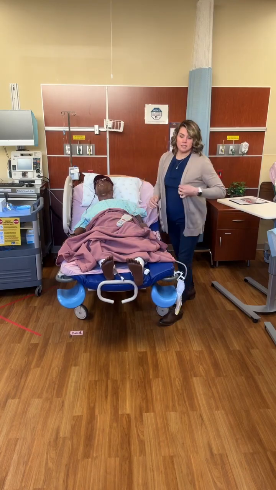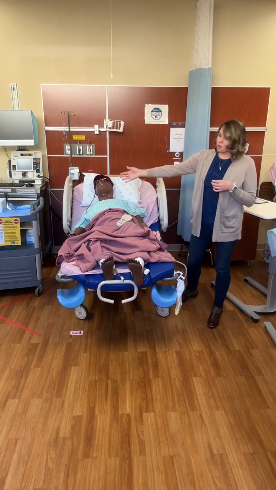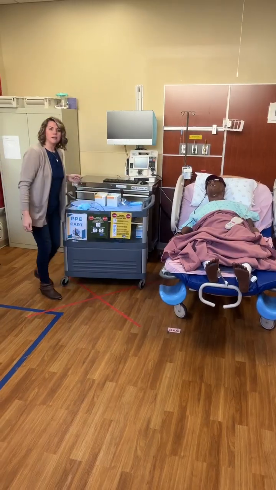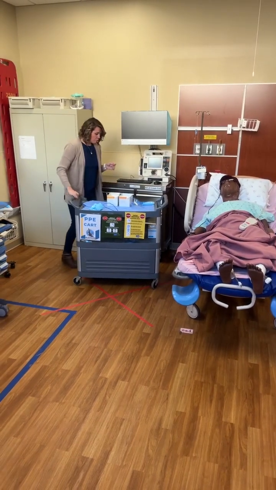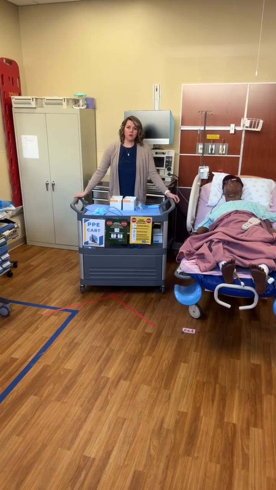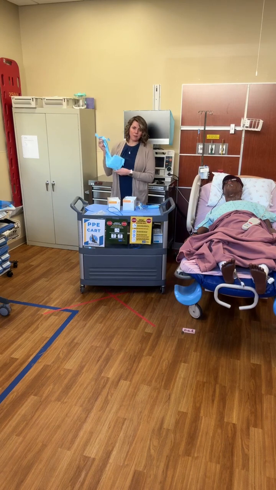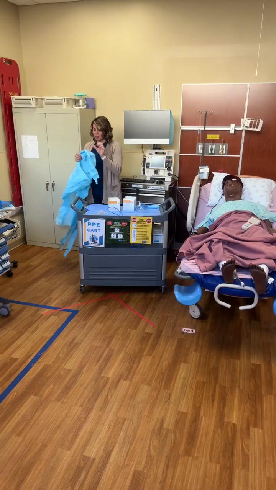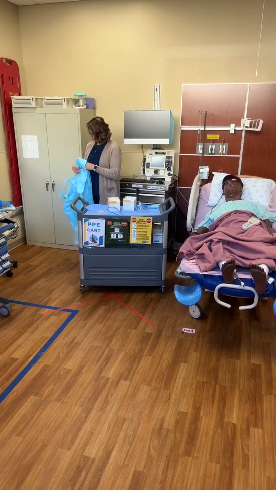Next is the PPE cart. So there's a PPE cart right here. When we have PPE for your simulation, if you're in droplet or contact isolation, we want you to actually put on the gown.